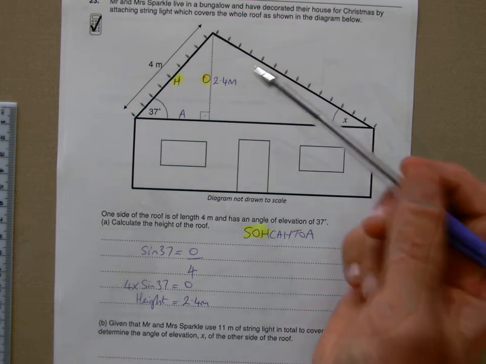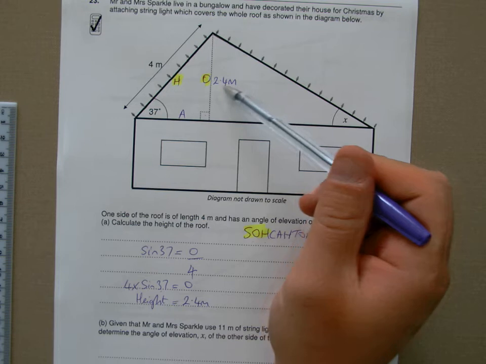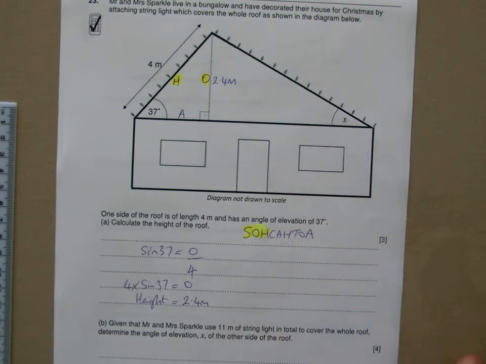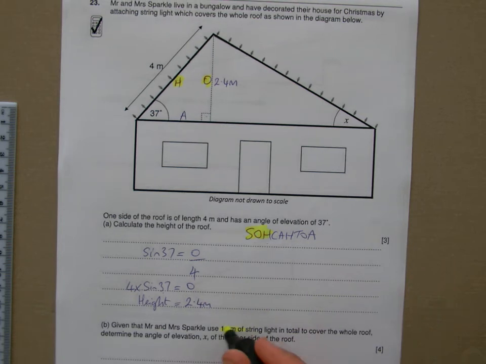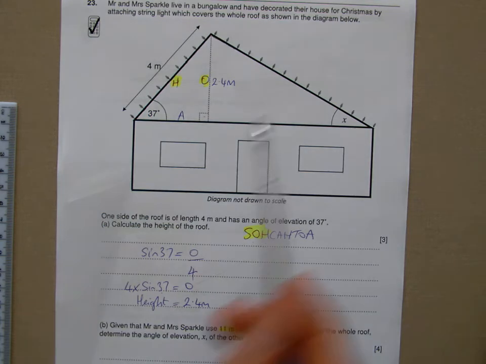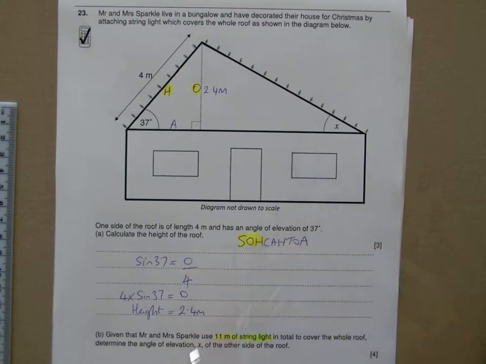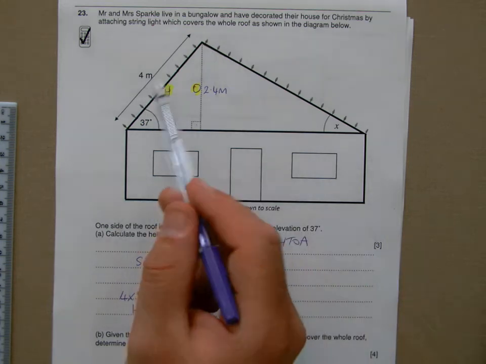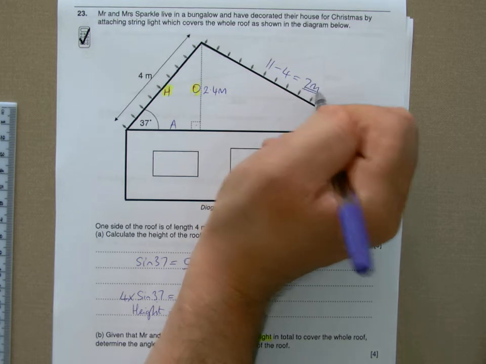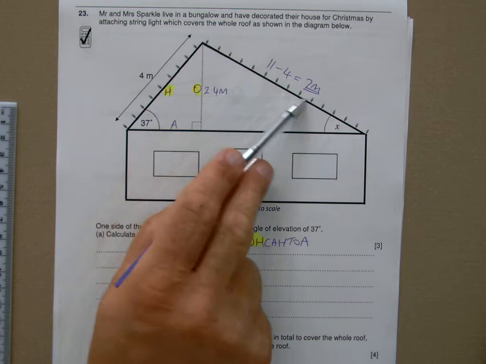But what's good is we can use this answer here, which you just determined, to help us work out this angle. And the other thing as well, they tell us that it uses 11 meters of string light. Well, if they've used 4 meters there already, how many meters are left? That's what you've got to think, because there's 11 meters in total to cover the whole roof. So there's 4 there. So obviously then, if I take away the 4, I'm left with 7 meters there, aren't I? So it'll be that length for that part of the roof, so it'll be 11 in total then, so that makes sense.